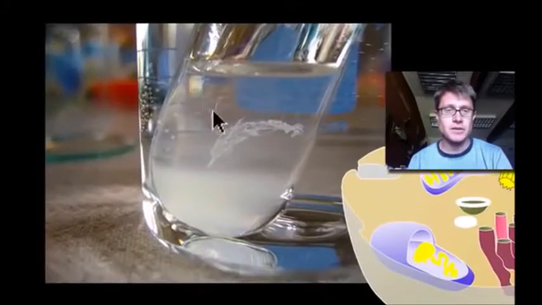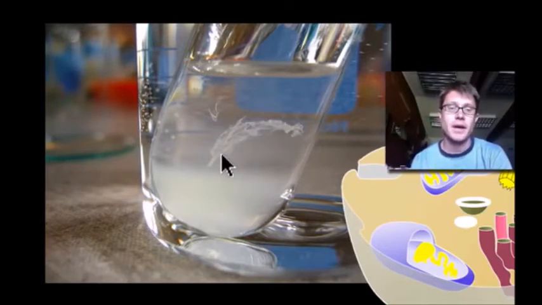This right here is a picture of DNA that's been extracted. We do this every year in AP Bio. We take DNA out of a banana, so you can hold it and wrap it around a little nitrile wire.